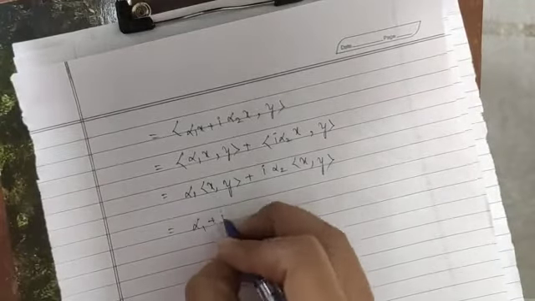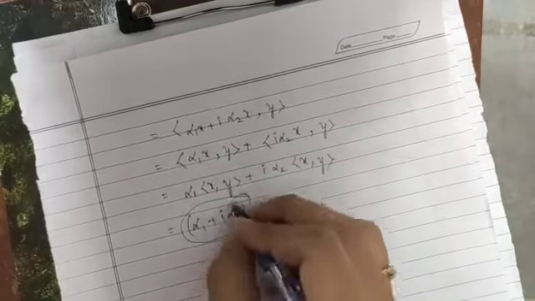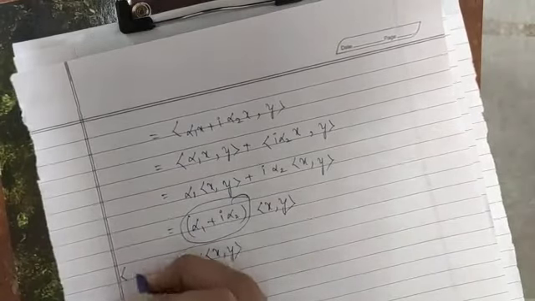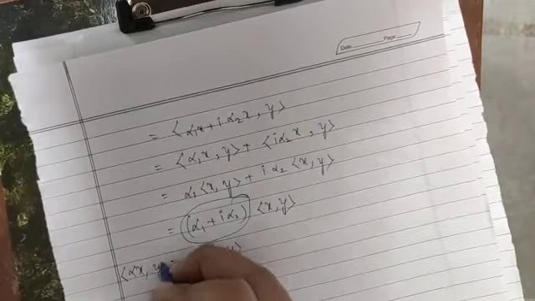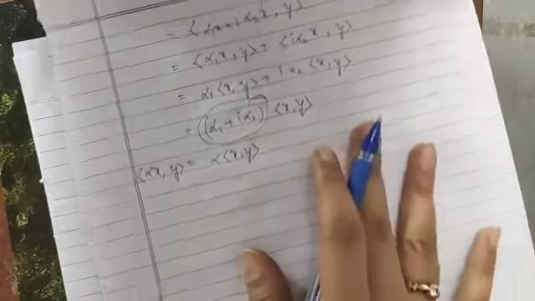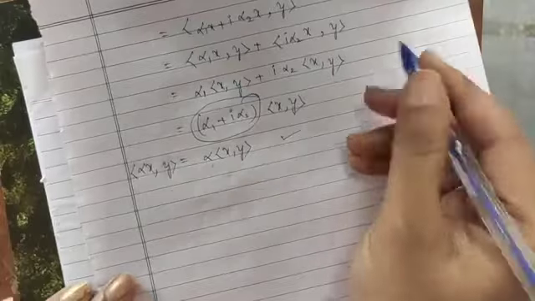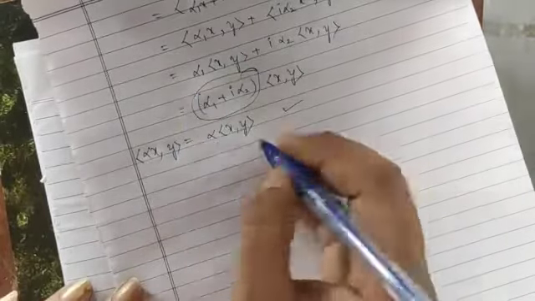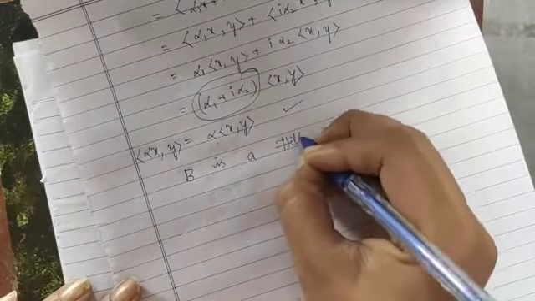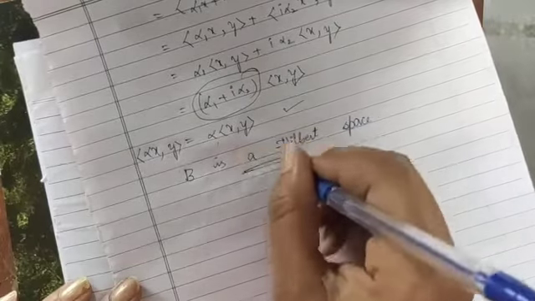Alpha 1 plus i into alpha 2 into inner product of x comma y. This is nothing but my alpha, so alpha into inner product of x comma y. In the LHS I have inner product of alpha x comma y, so this is equal to alpha into inner product of x comma y. So my fourth property is true even when alpha is complex, right? So from these four properties I can conclude that B is a Hilbert space. So this is all about this problem.